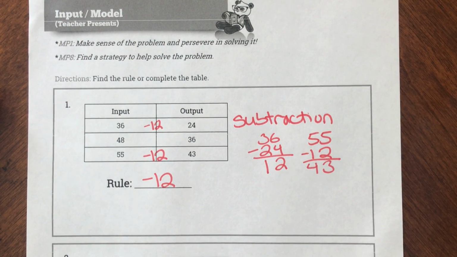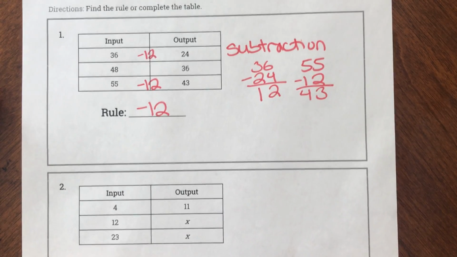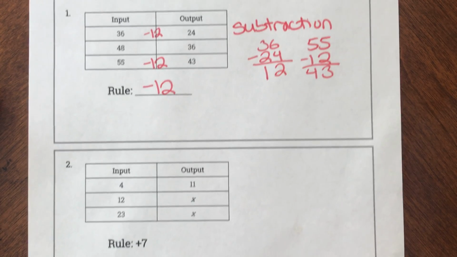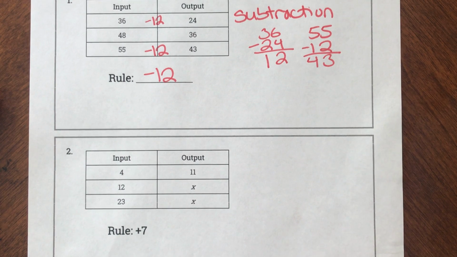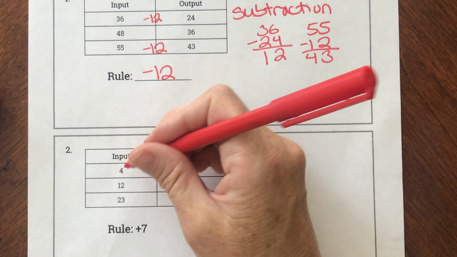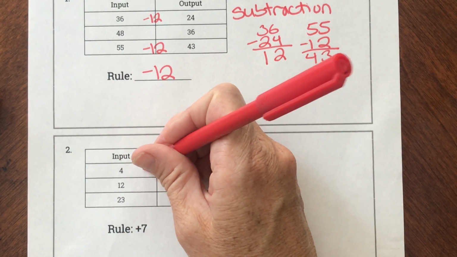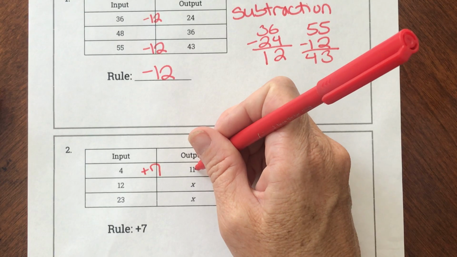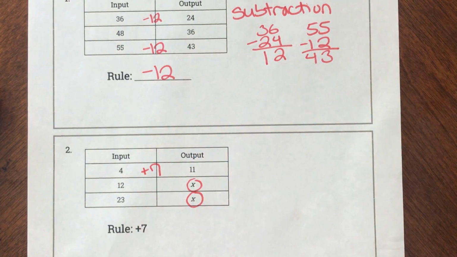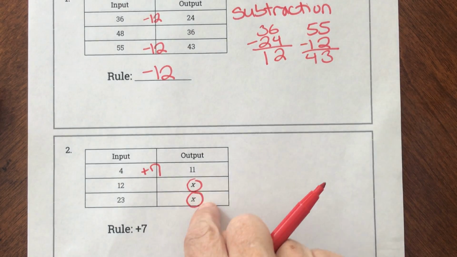Okay, let's look at my next one. Okay, my next one looks like this. Okay, and this time they actually tell me the rule. They actually told me the rule. So I don't need to find the rule. They told me the rule is plus 7. So they said if you put in a 4, they added 7, you get an 11. They want me to solve for these x's. Those are called variables. So what are my x's?